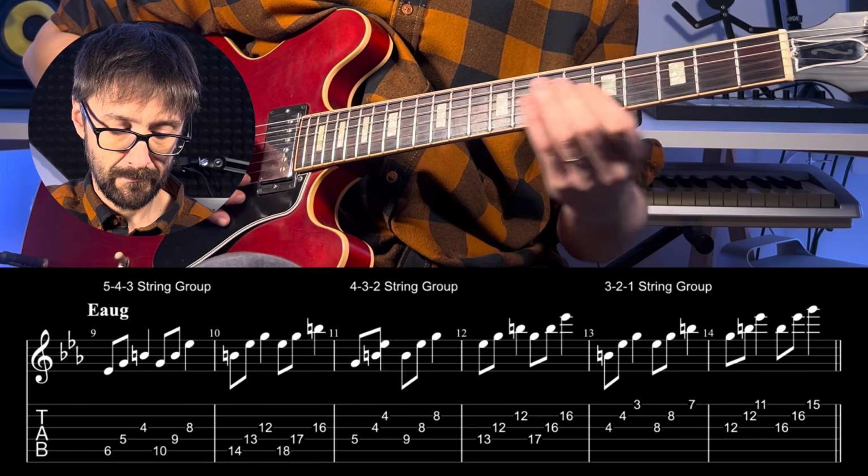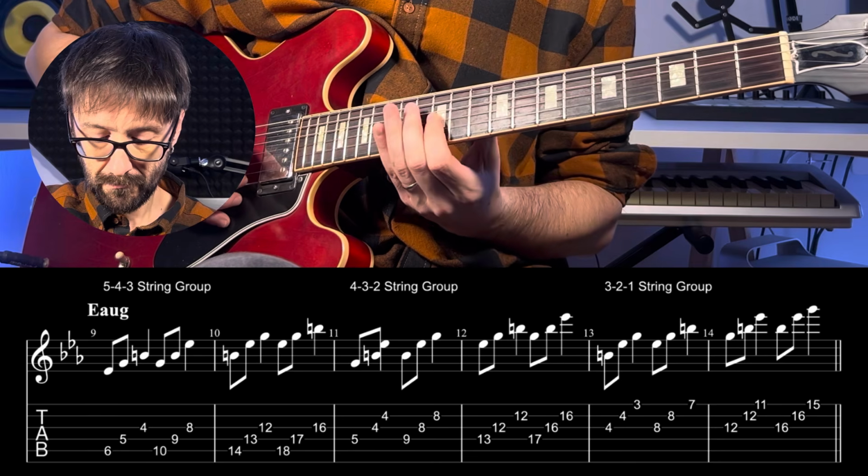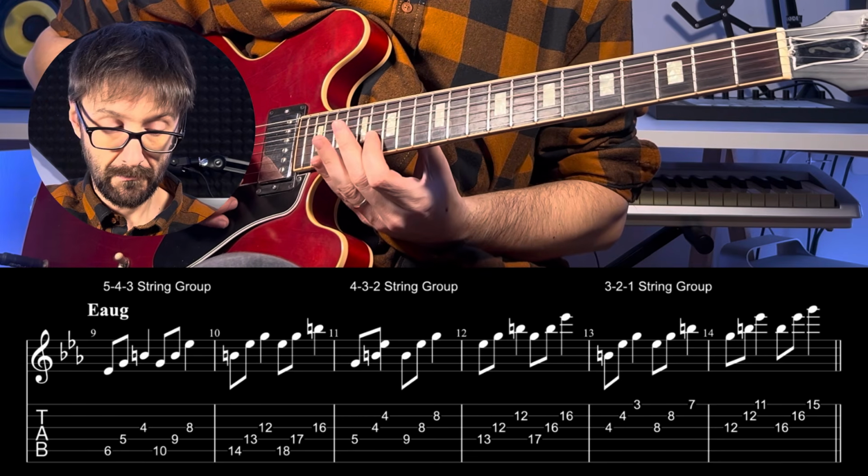If we choose another string group, we notice the exact same pattern, major third apart, the notes keep repeating.